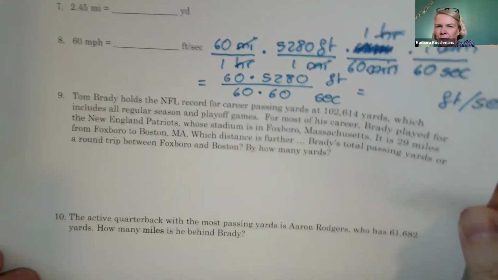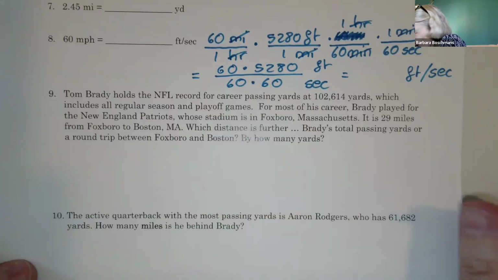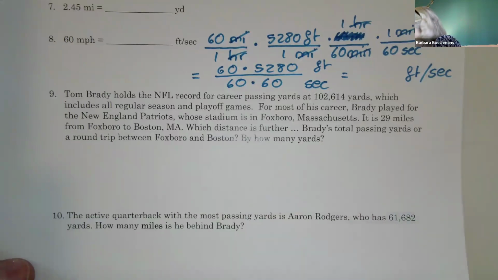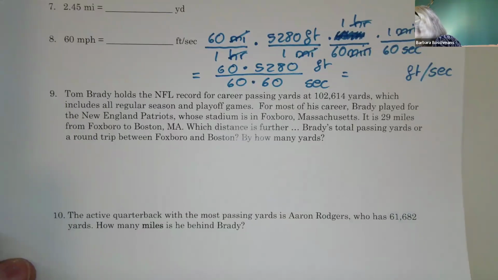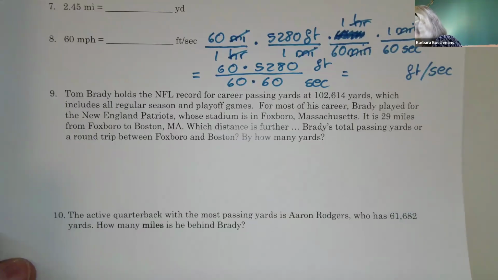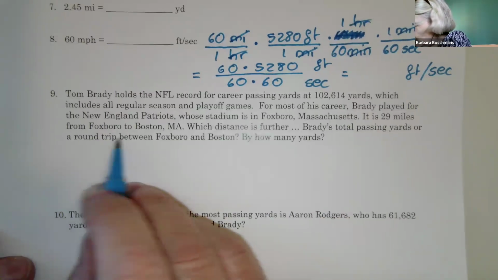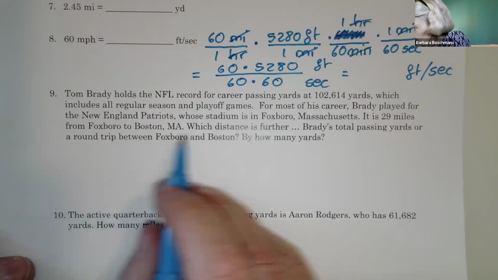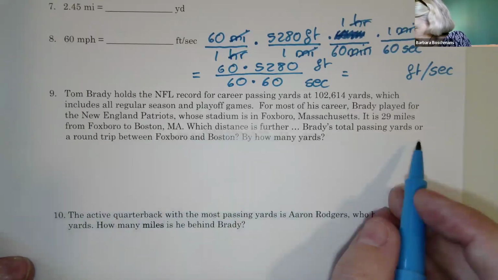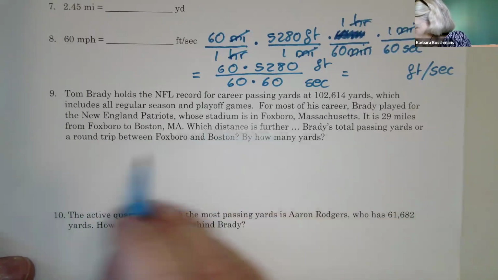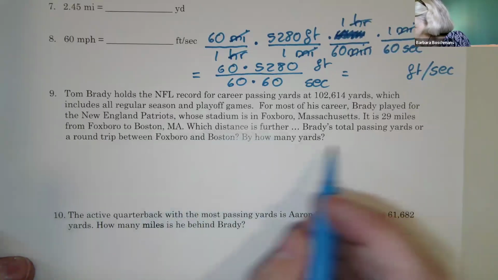Okay, number 9 and 10 are a couple word problems. Tom Brady holds the NFL record for career passing yards at 102,614 yards, which includes all regular season and playoff games. For most of his career, Brady played for the New England Patriots, whose stadium is in Foxborough, Massachusetts. It is 29 miles from Foxborough to Boston. Which distance is further, the passing yards or the round trip, and by how many yards?